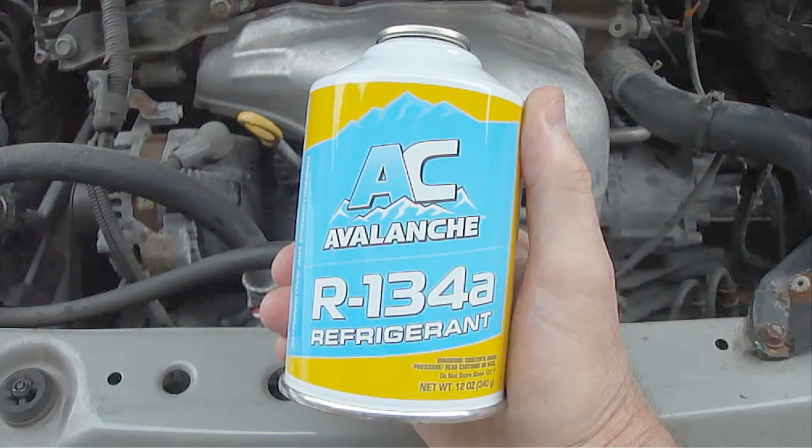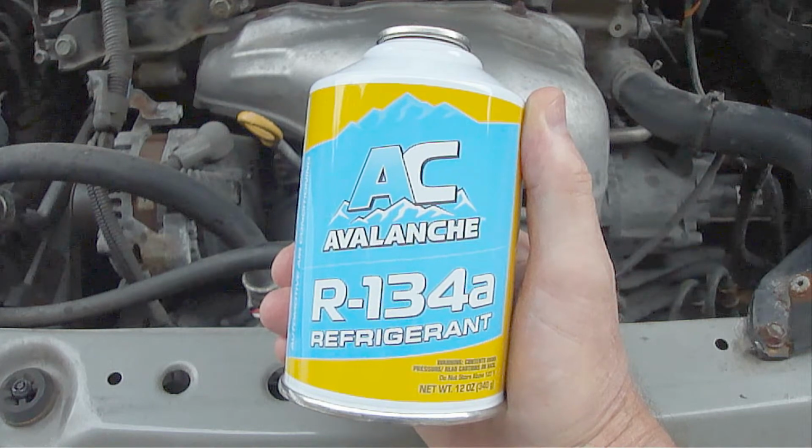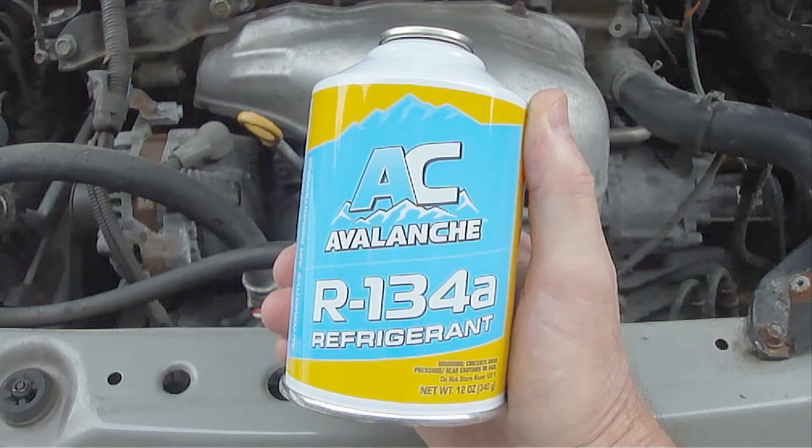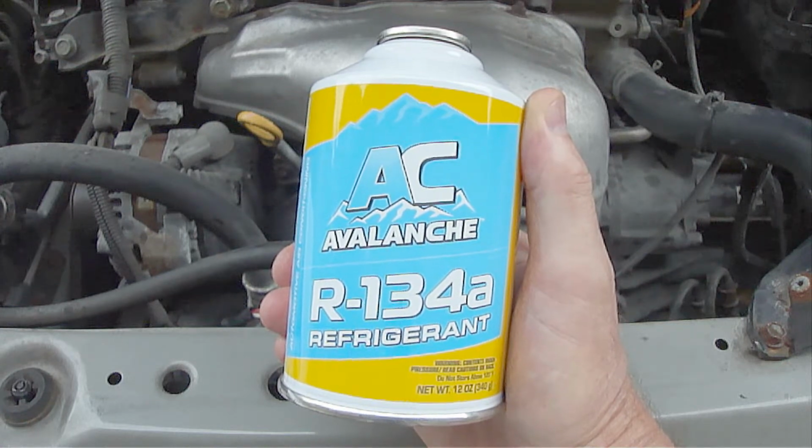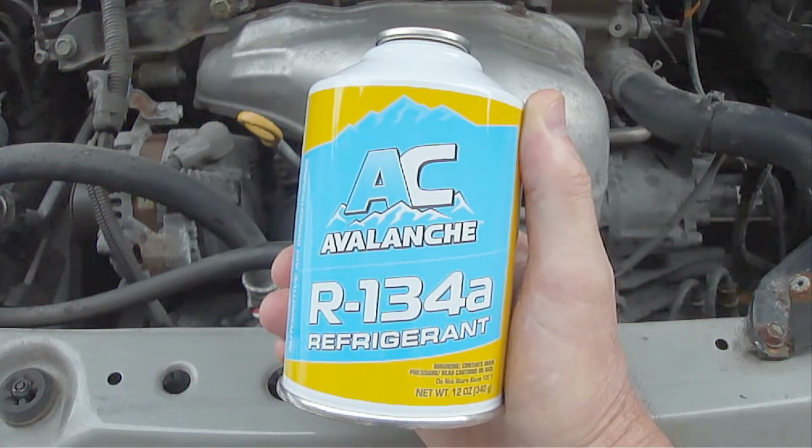Now I'm going to show how to add the refrigerant. All of the refrigerant has been removed from this particular vehicle, so I'm going to add the required amount of refrigerant by weight back into the system.